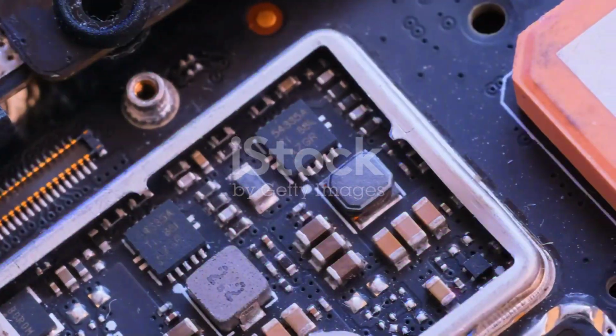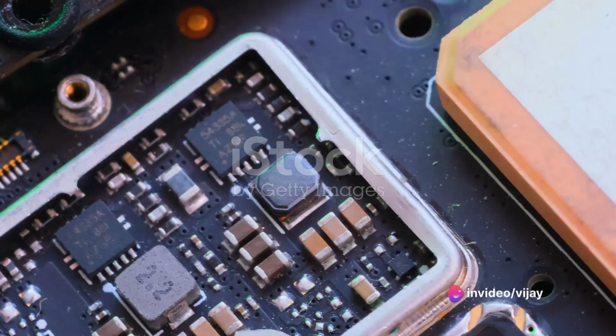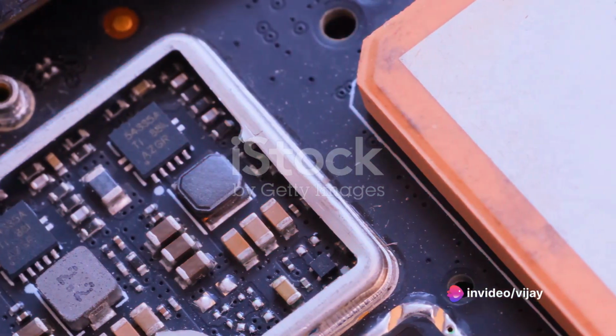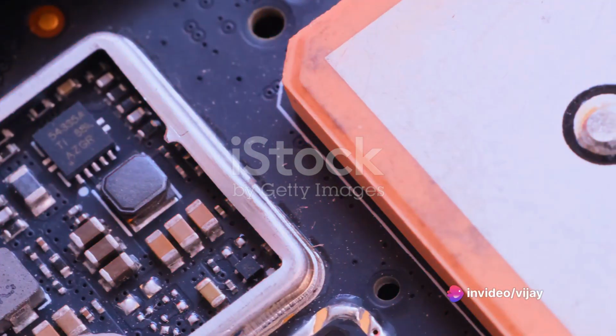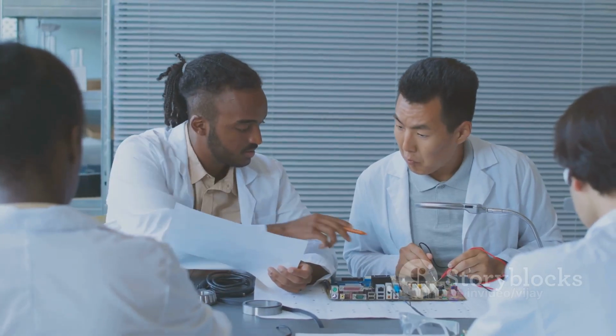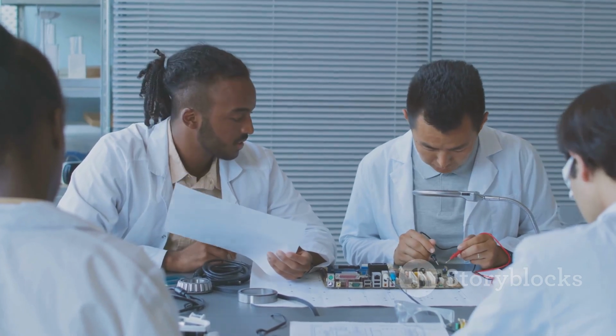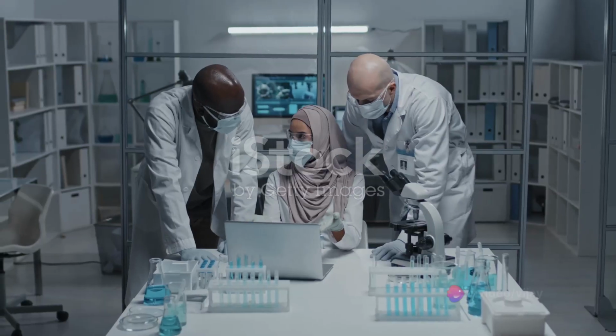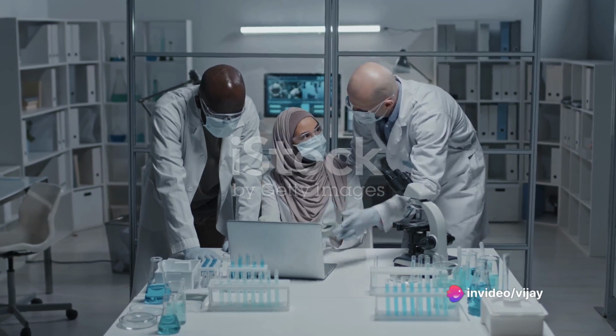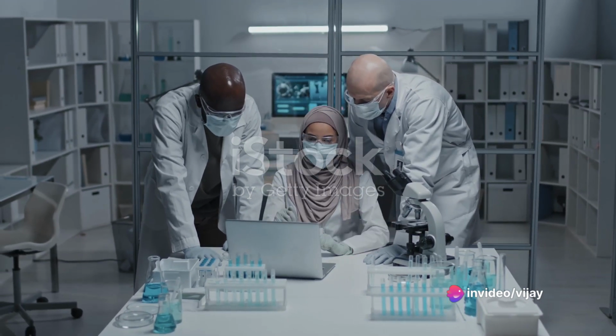Well, we're not quite done yet. We've got a bonus scene for you where we'll discuss some fascinating facts about MOSFETs. Did you know that the first MOSFET was actually invented by Mohammed Atalla and Dawon Kahng at Bell Labs in 1959? That's right, this essential component of modern electronics has been around for over 6 decades.